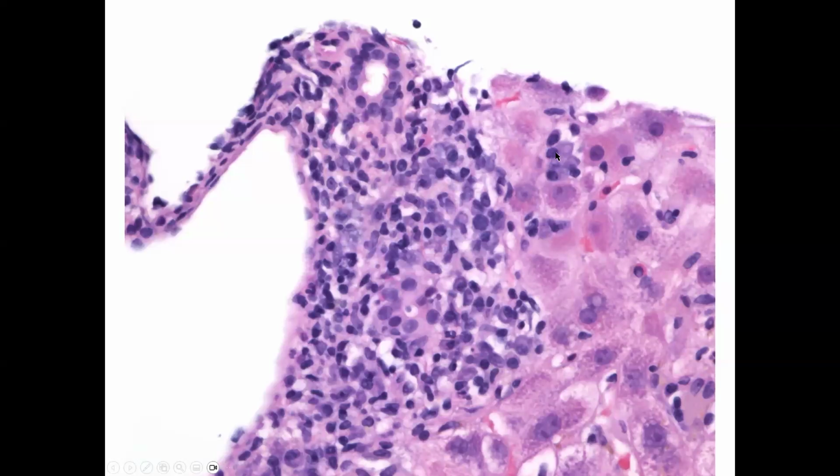And we even see some plasma cells going beyond the portal tract and actually spilling out into the lobule here. And so many plasma cells, and plasma cells within the lobule, make us think about autoimmune hepatitis. And again, here we can recognize this as portal because here now we see a nice portal vein present in association with the bile duct.